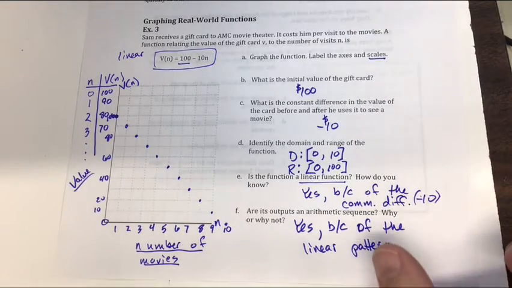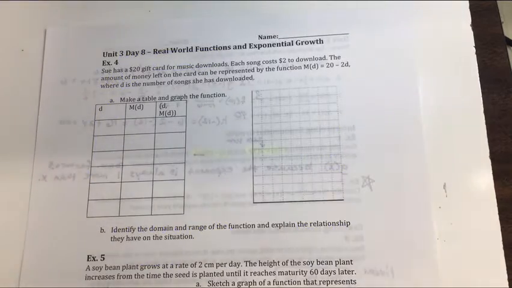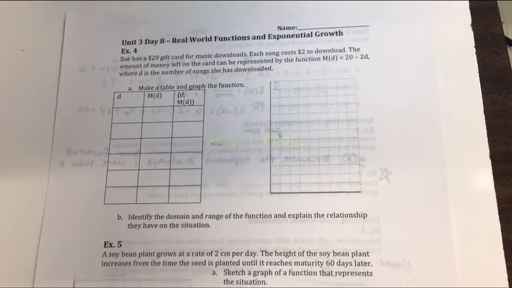All right, let's go ahead and take a look at the rest of the notes on the other side. Okay, in example 4, Sue has a $20 gift card for music downloads. Each song costs $2 to download. The amount of money left on the card can be represented by the function m of d equals 20 minus 2d, where d is the number of songs that she's downloaded. This is very similar to what we just did in the previous example.